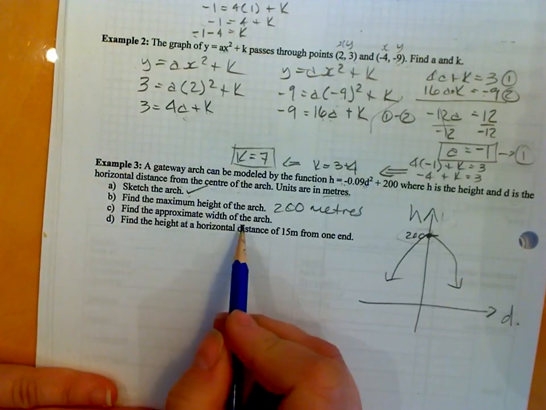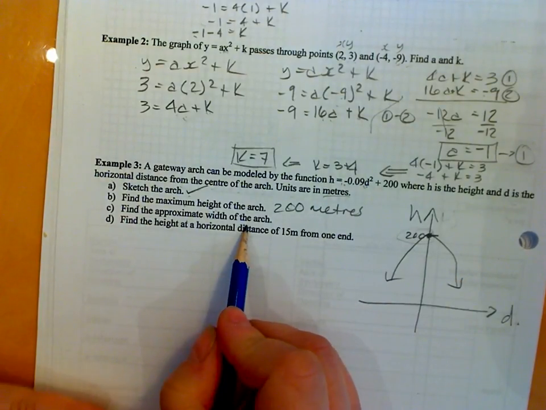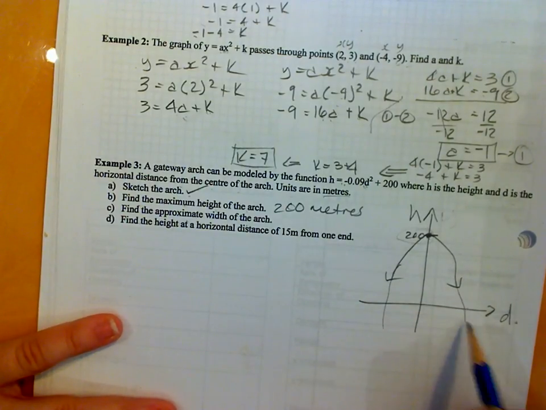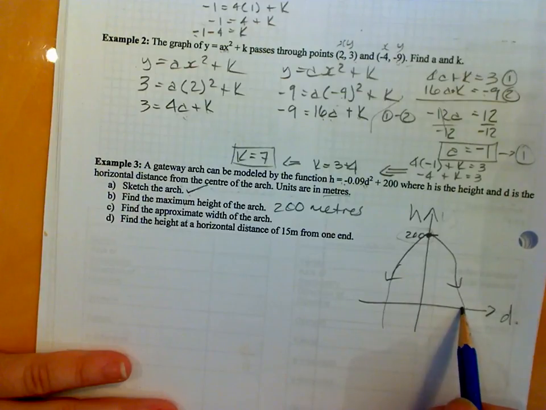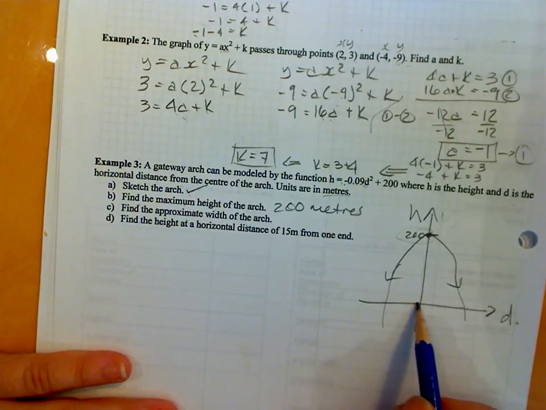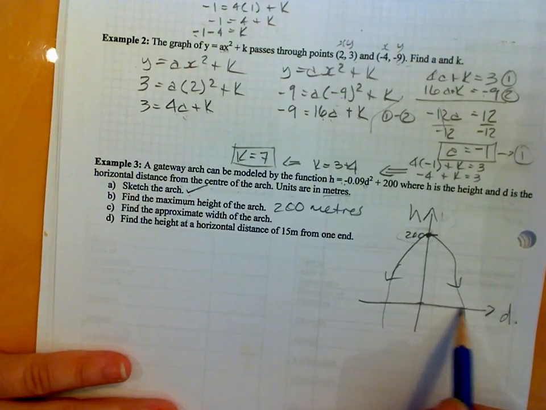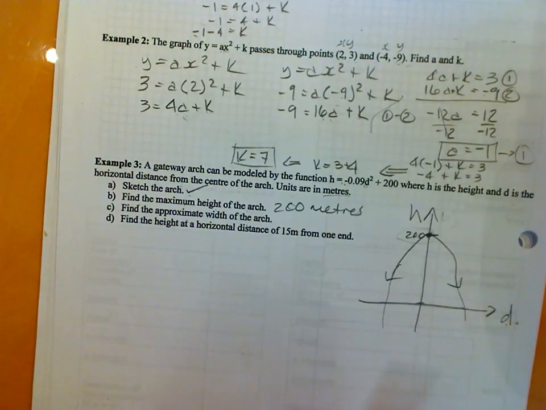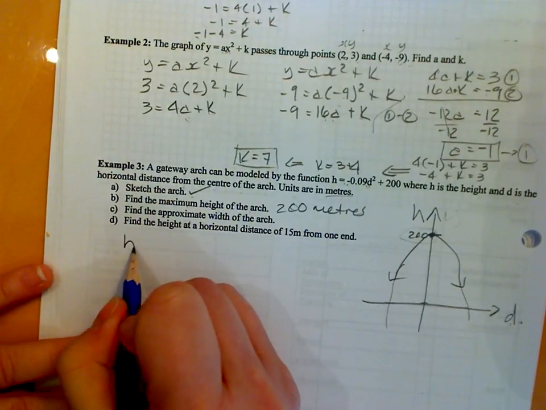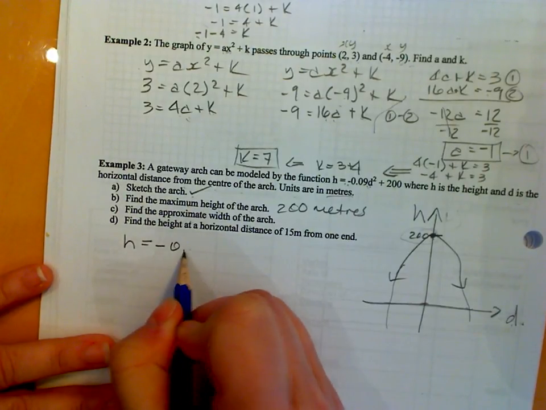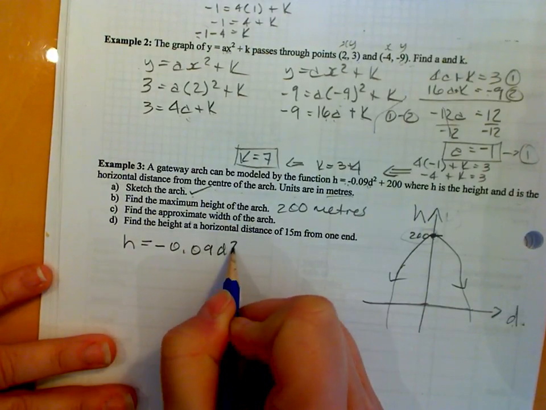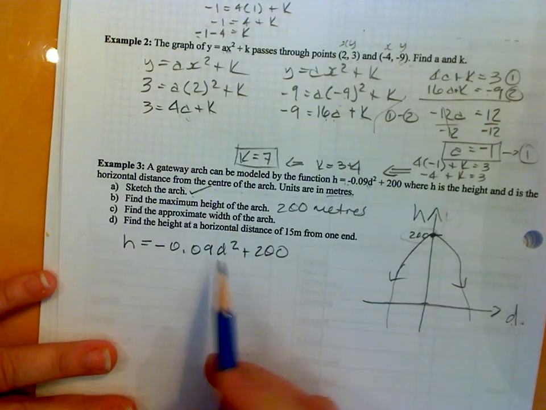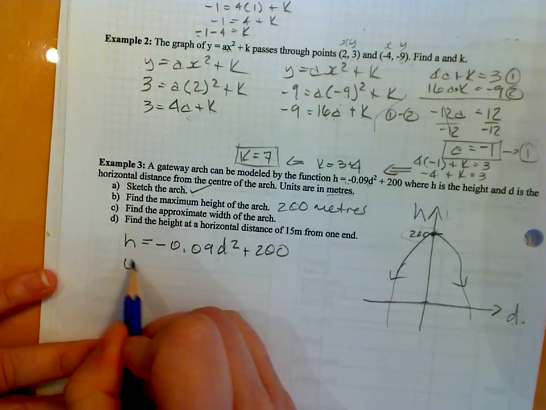Find the approximate width of the arch. So now we need to know where this actually comes down and cuts, because that will be the arch. If this is ground 0 or height 0, this will be the road. So we need to know what the d-intercepts are, so we better solve for that. Here I've got h equals minus 0.09 d squared plus 200, and I want to know the d-intercept, so that's where h equals 0.